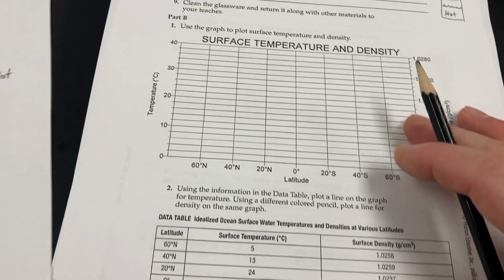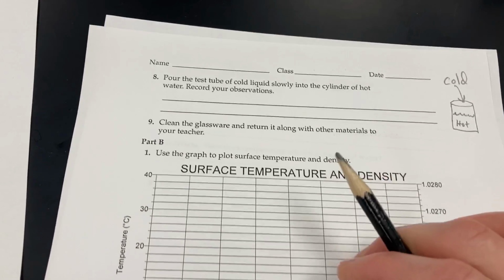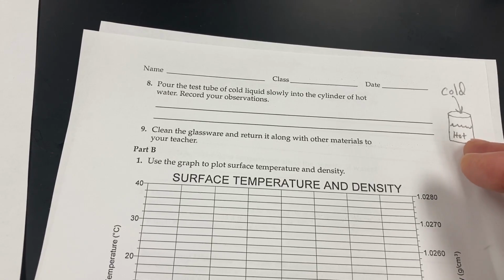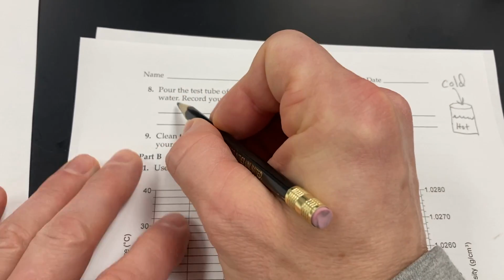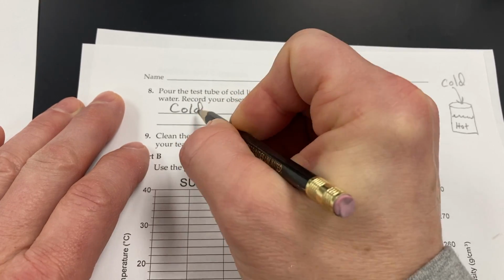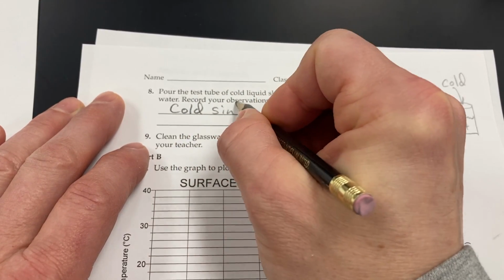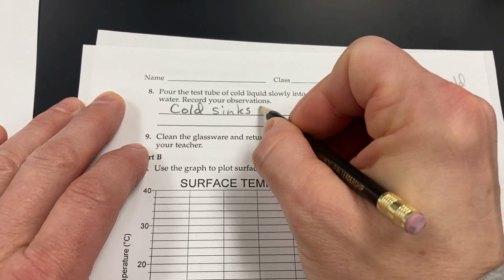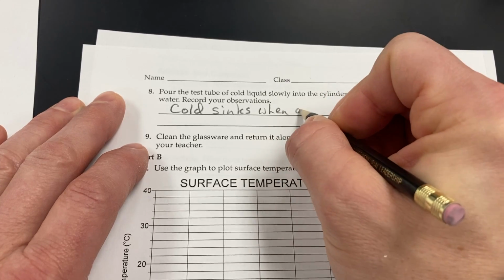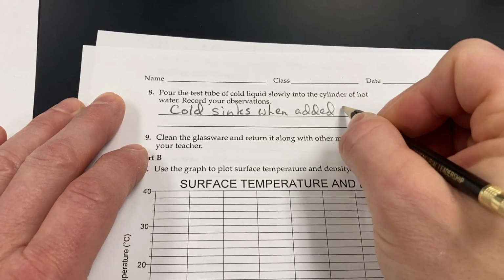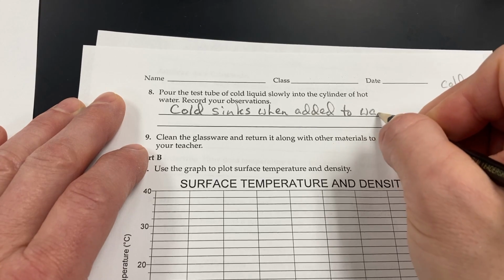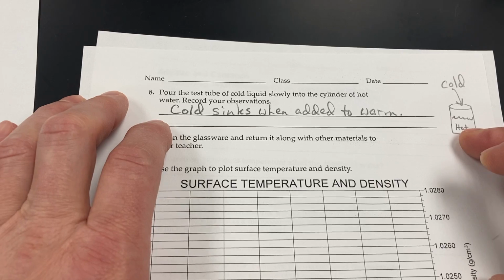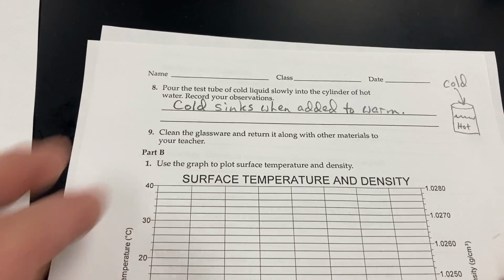Okay, and in the reverse scenario that we did, where we took the cold water and dropped it on top of the hot water, the cold water sinks. When we add it to the warm, the cold sunk right to the bottom, and you guys saw that perfectly. Okay, we're gonna do the graph now.